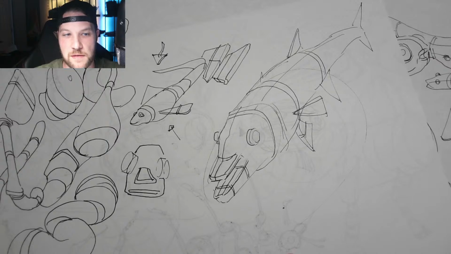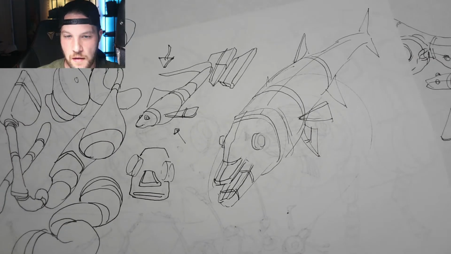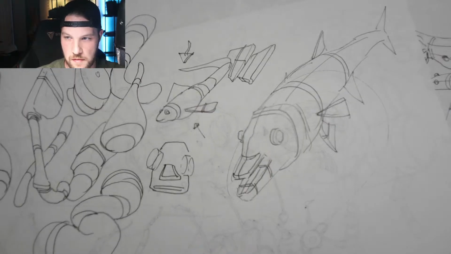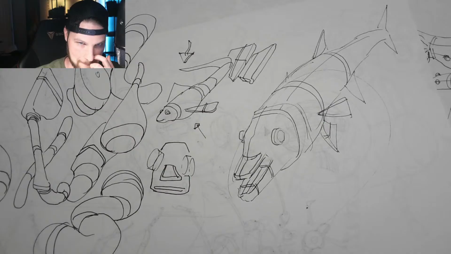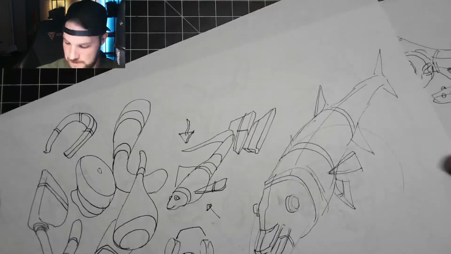Let's try something a little more complicated. Maybe more animals. Maybe mushrooms. How about some plants?